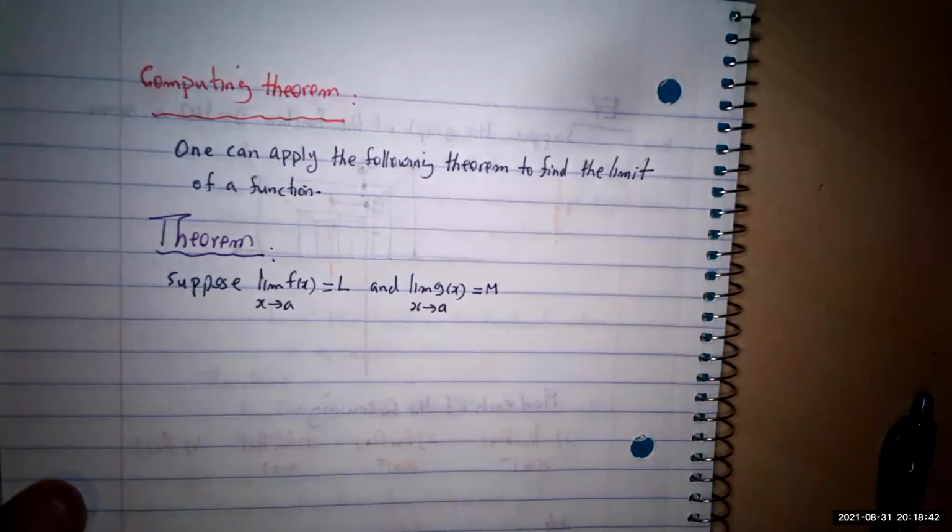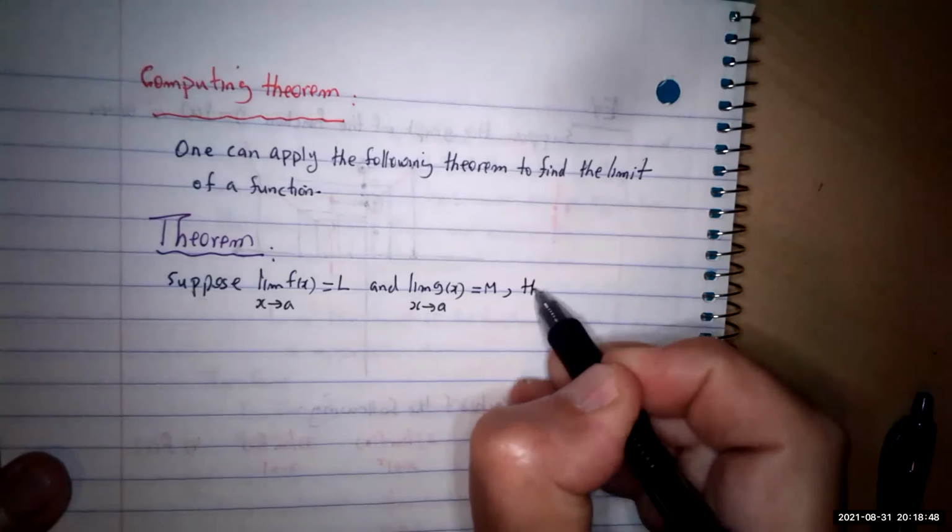Okay, the limit of f of x as x goes to a is L, and the limit of g of x as x goes to a is M. Then we are going to have the following.